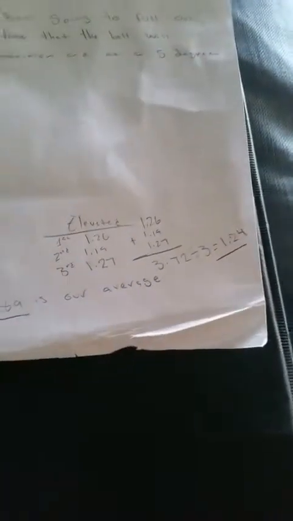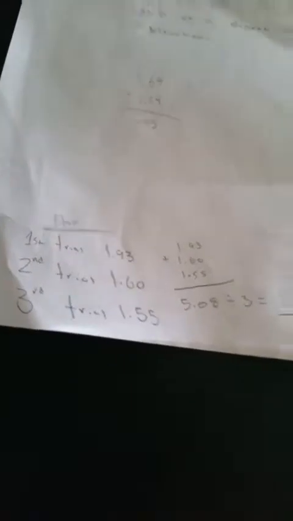We're off by 0.45. After we found the average for the elevated and the flat, we found out that we're 0.45 milliseconds off. Our original guess was that on the 5-degree elevated surface, the ball will roll 0.8 milliseconds faster.